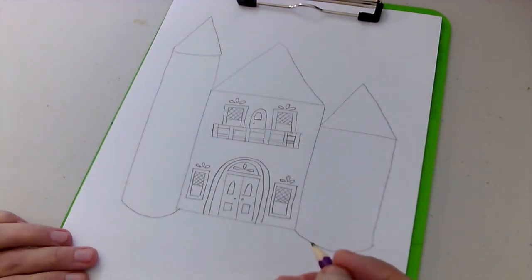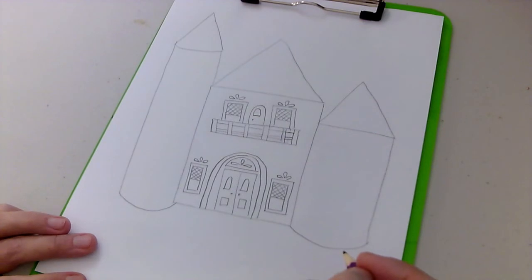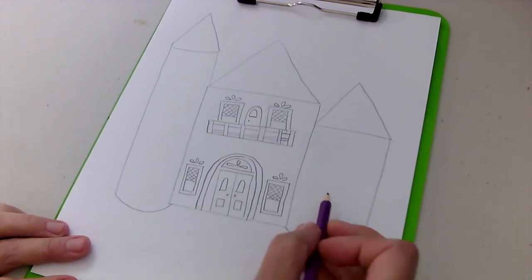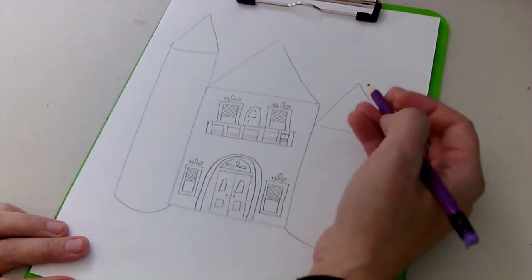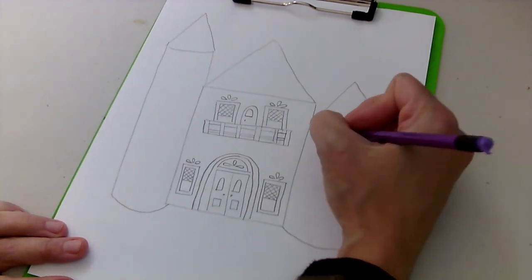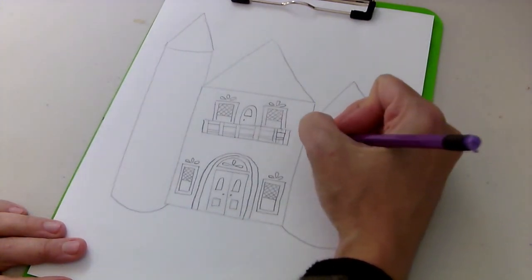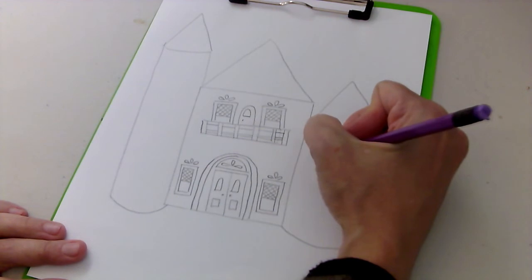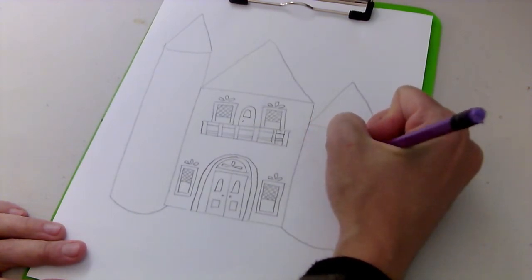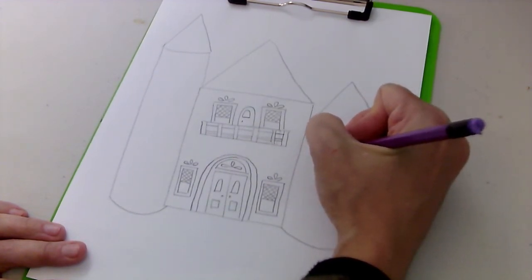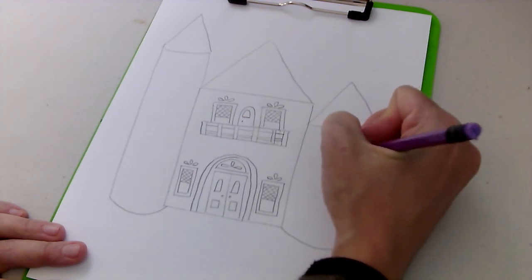Okay, so the next step is to think about what you want on your towers. So you need windows on your towers. So if I were to add windows on my towers, I might make them arched. You would make frames around the windows.